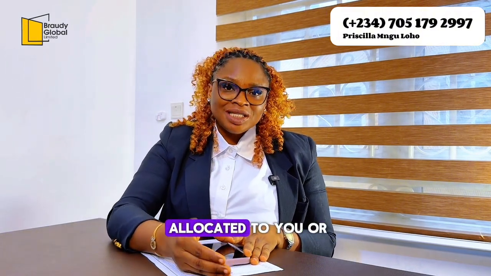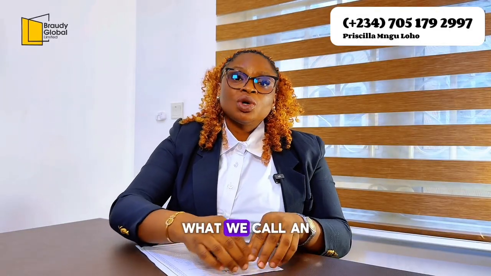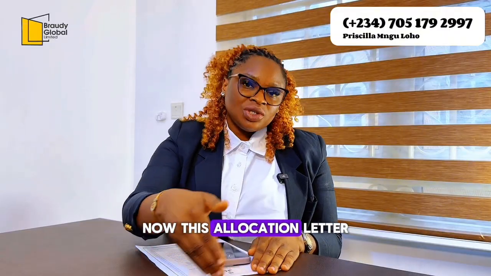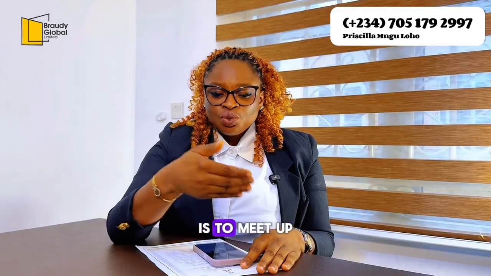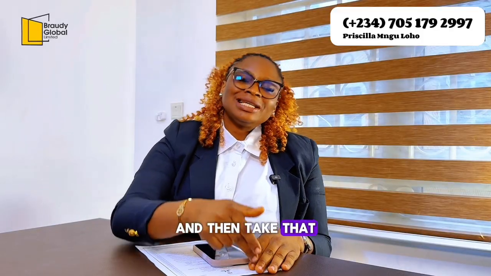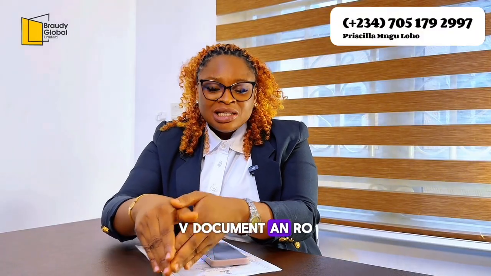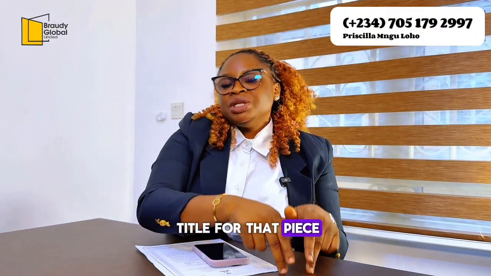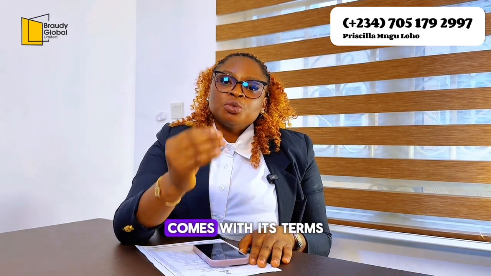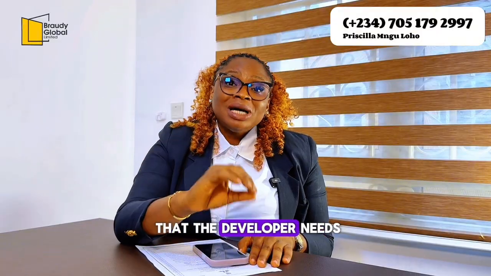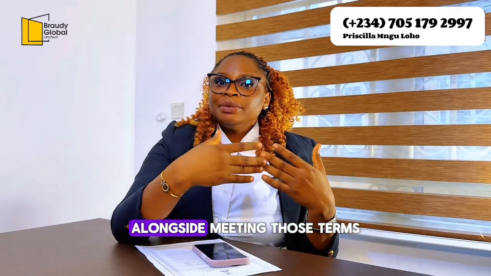Now, when land is allocated to you or to a developer, for instance, the developer is issued what we call an allocation letter. This allocation letter comes with its terms and conditions. The first thing the developer does is to meet those terms and conditions and then take that allocation letter and apply for an R of O title for that piece of land. Even the R of O comes with its terms that the developer needs to meet, and also some fees that they have to pay alongside meeting those terms.